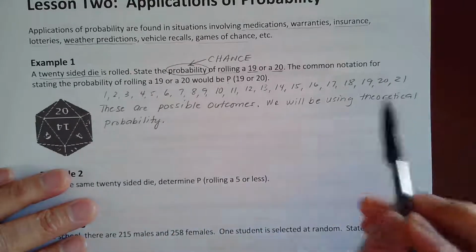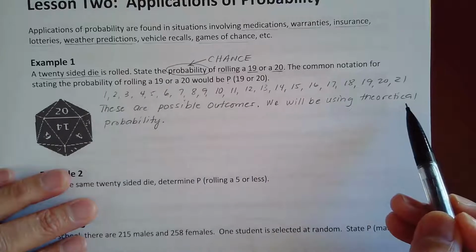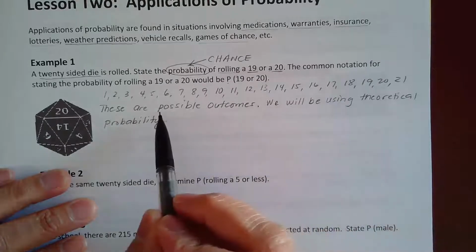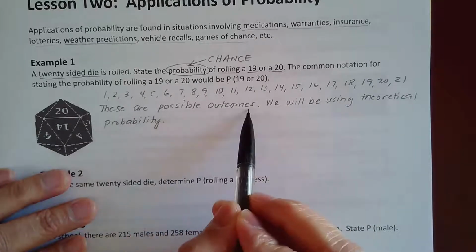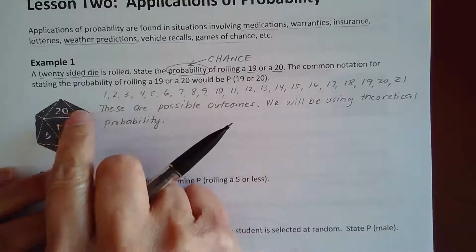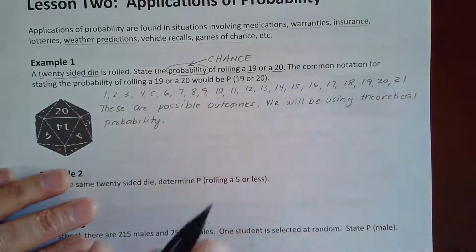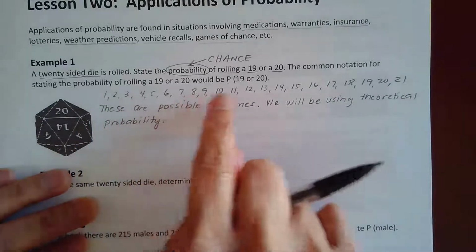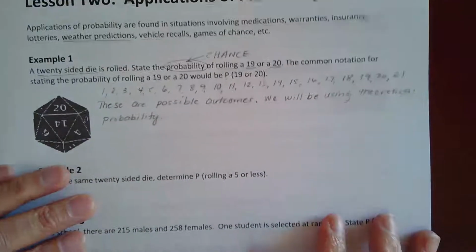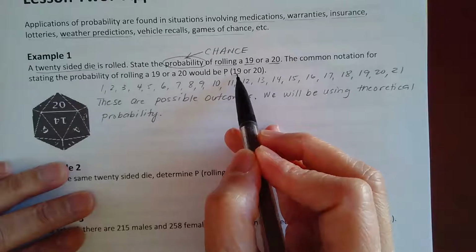Yesterday we talked about theoretical probability, and in terms of theoretical probability, we're looking at all possible outcomes. Because we have all of these numbers here, it can show up as 1, 2, 3, 4, 5, all the way to 21. So now what is the probability that it would show up 19 or 20?